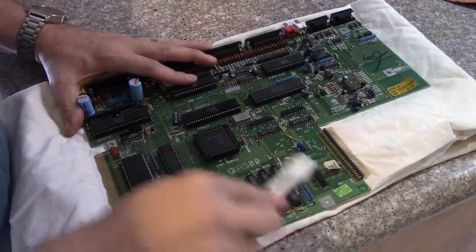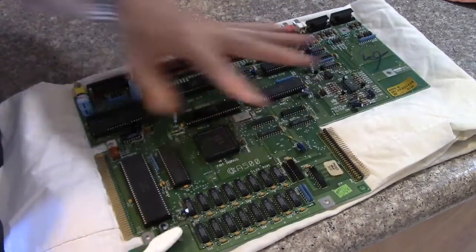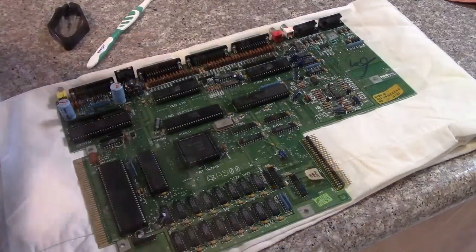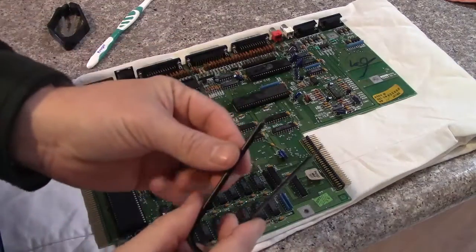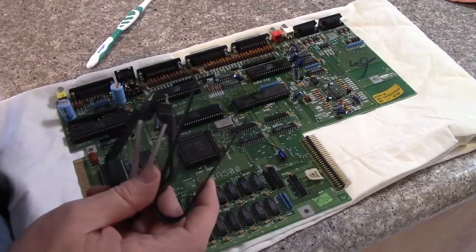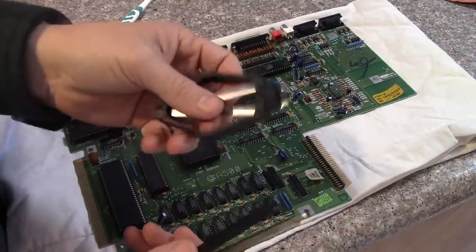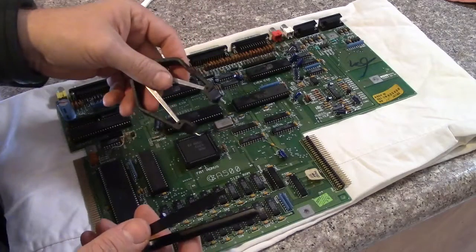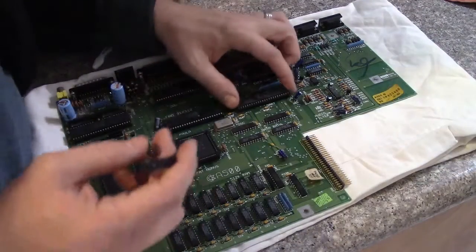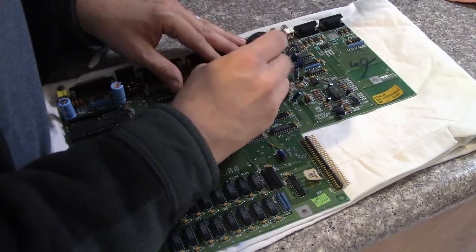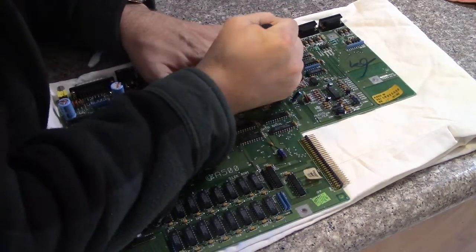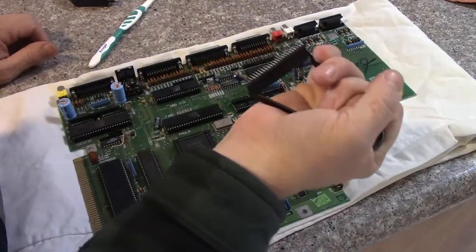We just want to make sure that everything's nice and clean and dust-free, contaminant-free. Now, do yourself a favor and get the appropriate chip pullers before you start yanking chips out of any of your retro computers. This is for pulling out chips like Agnes here, and these are for pulling out traditional chips. So it just makes life much easier than trying to do it with a screwdriver, and much safer. See? They just pop right out.